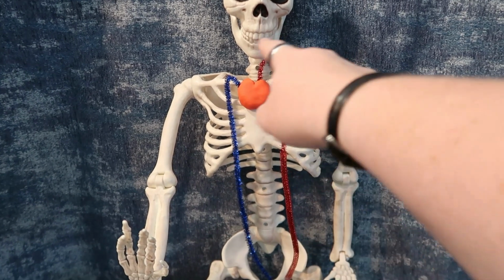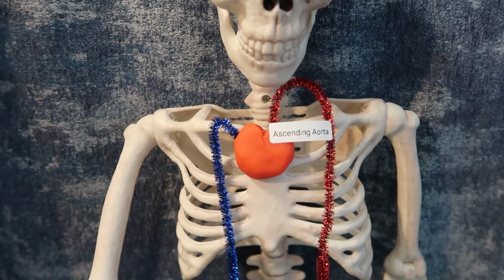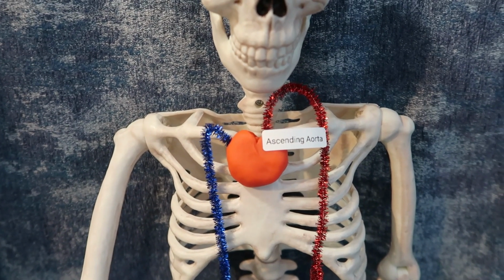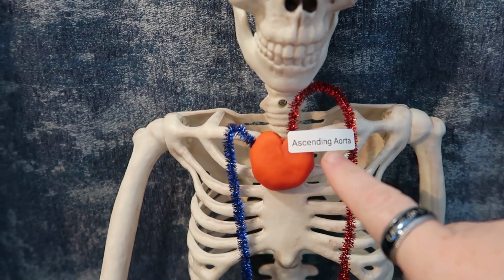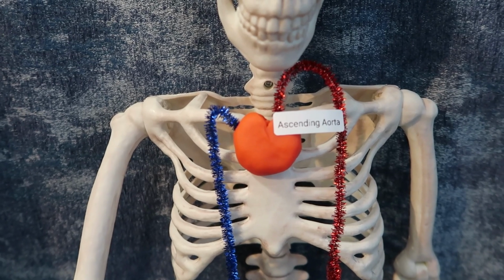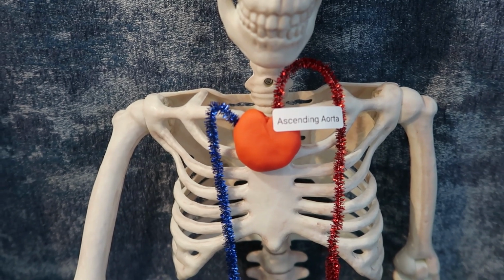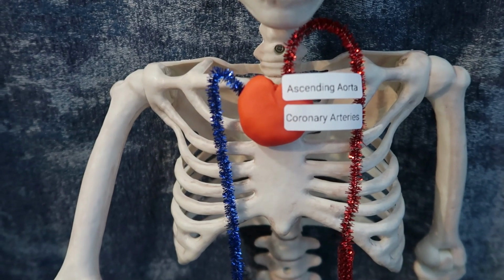So now we're going to connect these parts together. So the first part of our aorta is called the ascending aorta. Now, it is going to bring a blood supply directly to the heart through an artery called the coronary artery.